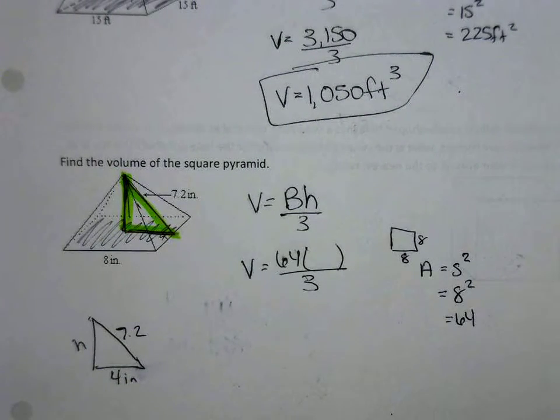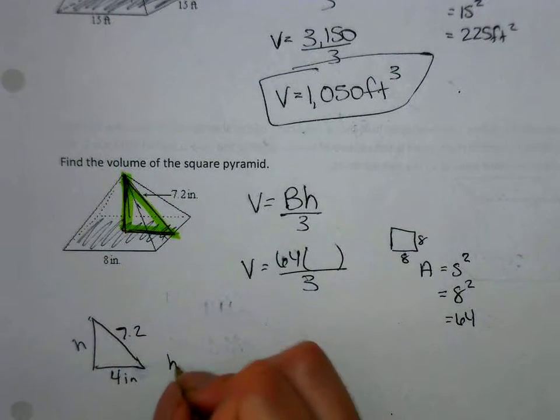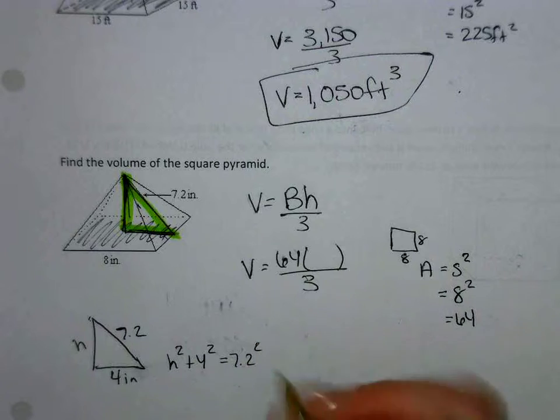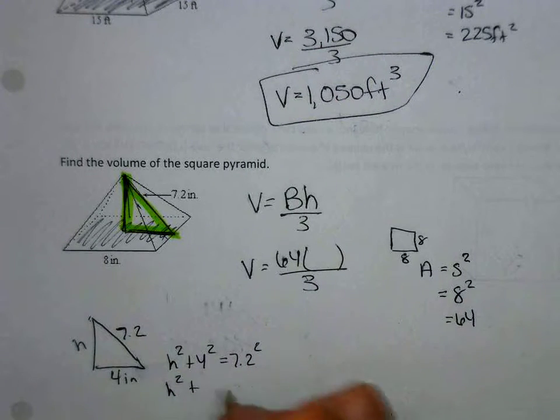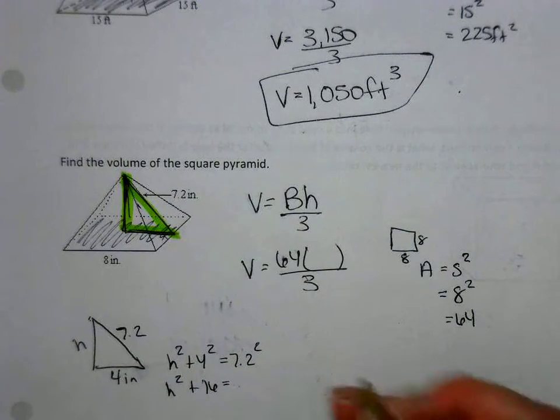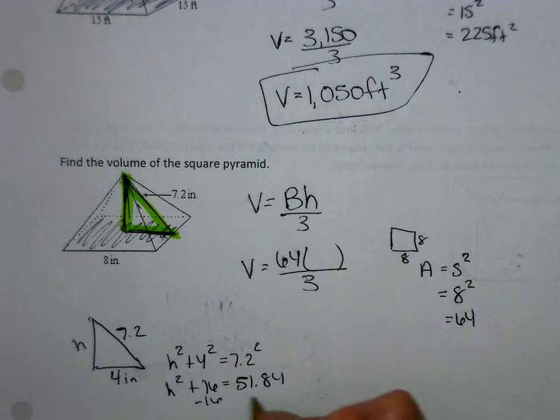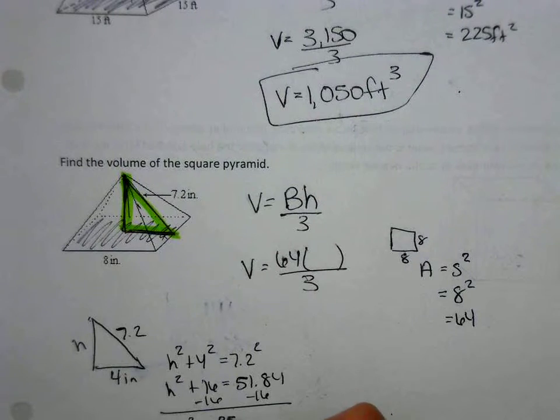So let's use the Pythagorean theorem to find our missing side length. h squared plus 4 squared equals 7 2/10 squared. 4 squared is 16. 7 2/10 squared is 51 8400ths. Then we can subtract 16, so h squared equals 35 8400ths.